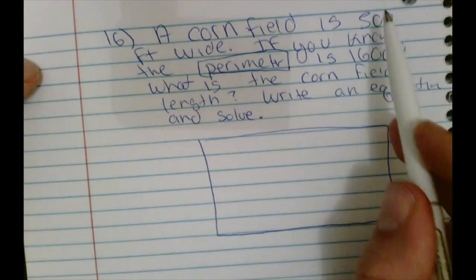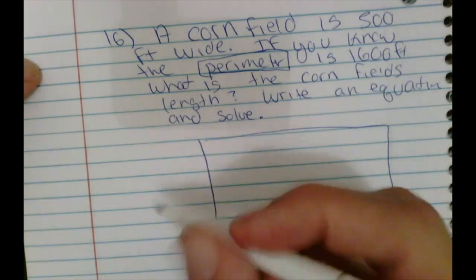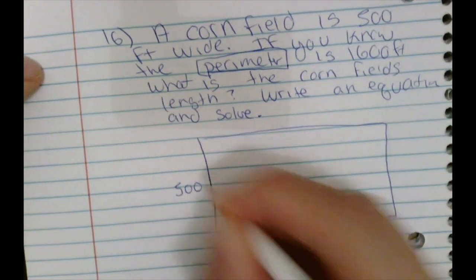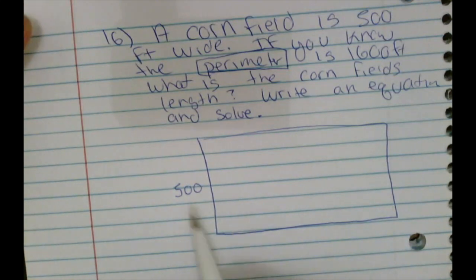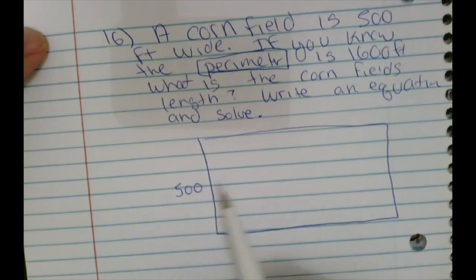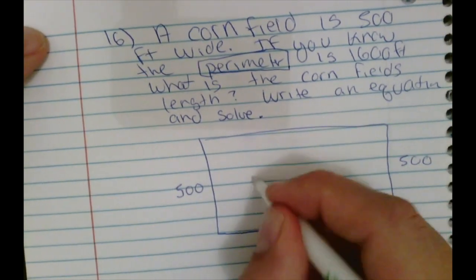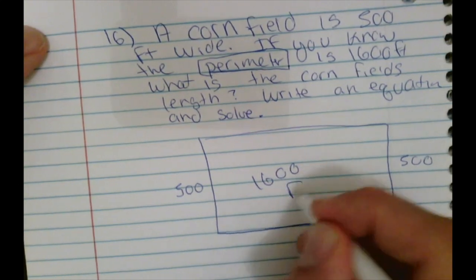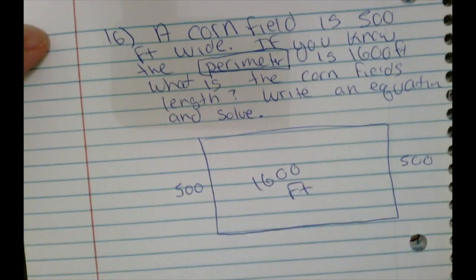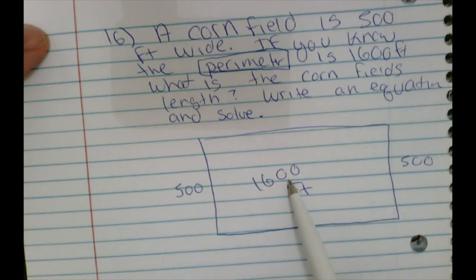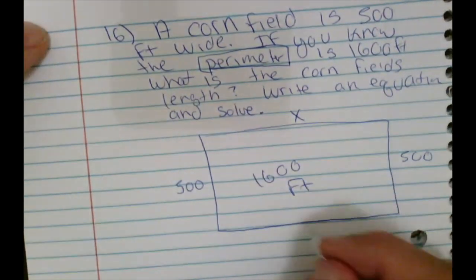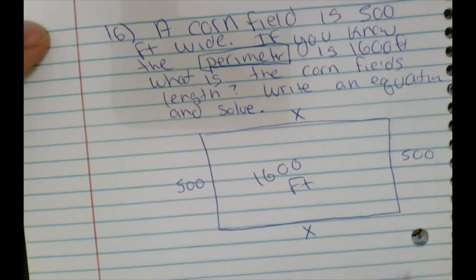So let's begin by identifying our width. So we know it's 500 here, and if you remember that a rectangle, two sides are just like the other two. And our total perimeter is 1,600 feet. So we know these two sides have to equal 1,600 feet in addition to these two. So these are our two unknowns here, our lengths.